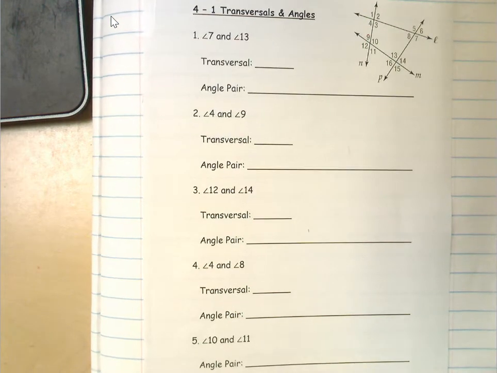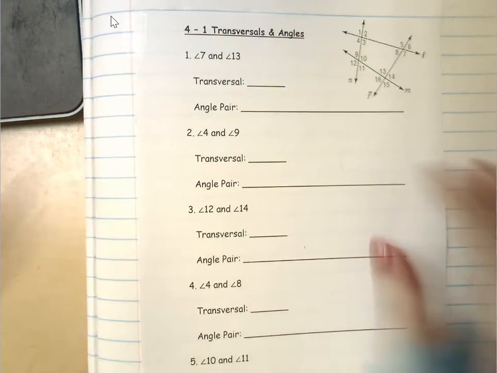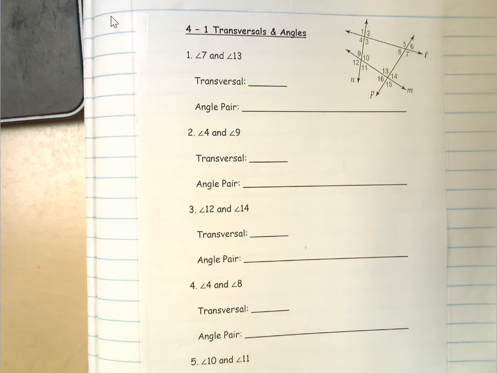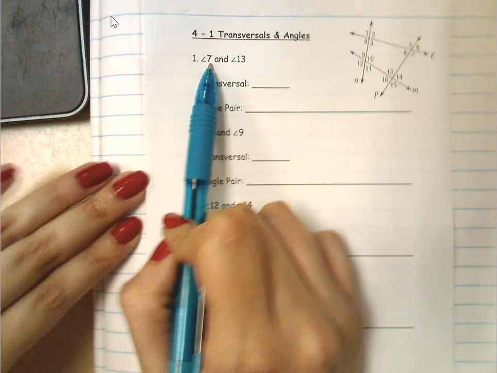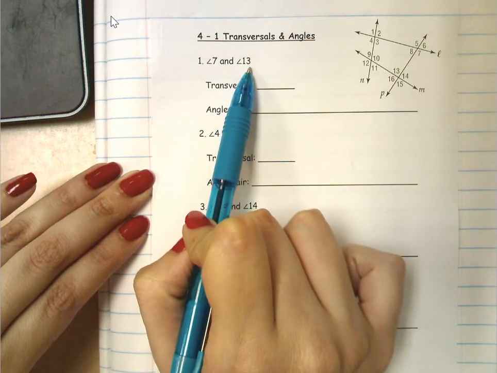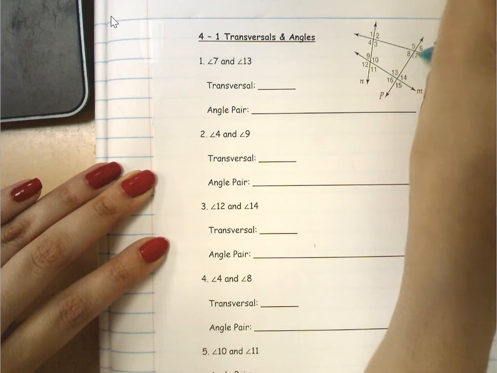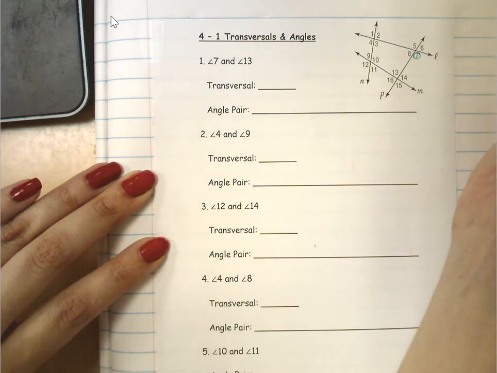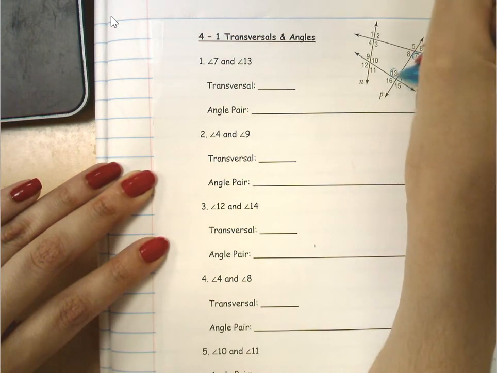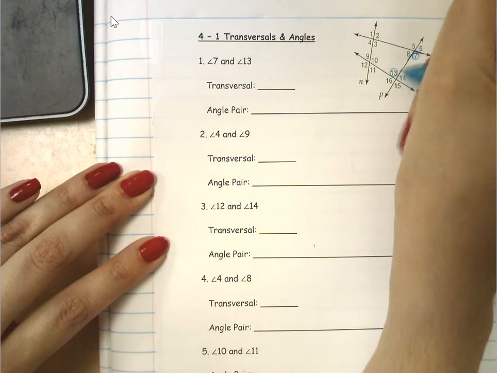And for this one, I'm going to mark all my angles so that I can identify the transversal and then the angle pair. So for number 1, they want me to work with angle 7 and 13. So here's angle 7, and then angle 13 is over here. So it's this angle and this angle.